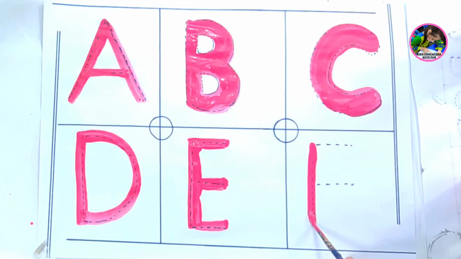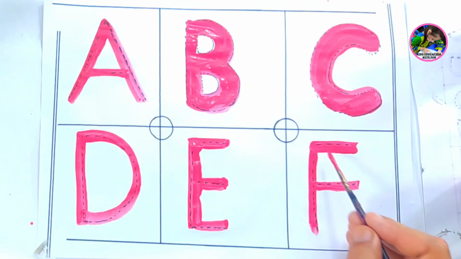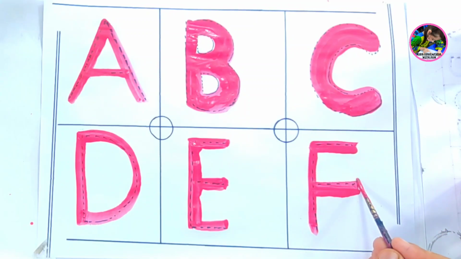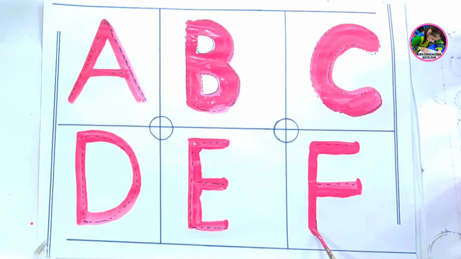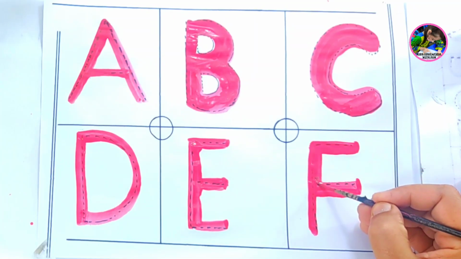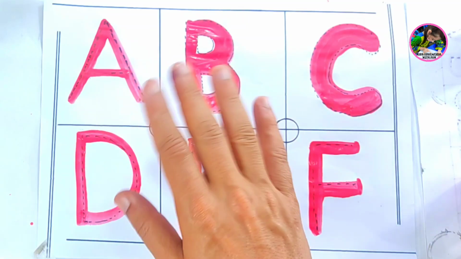Letter F. F is for fish. This is letter F. F is for fish.